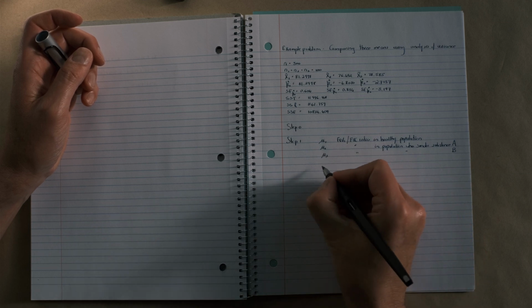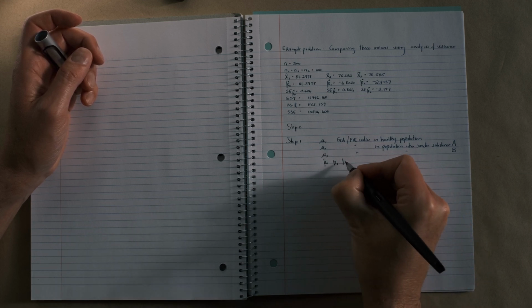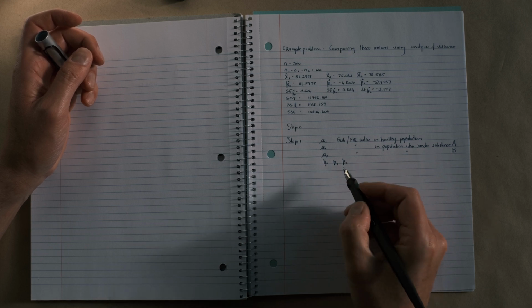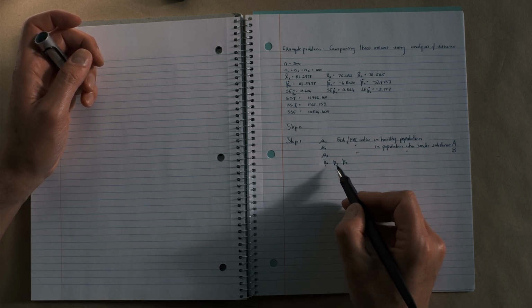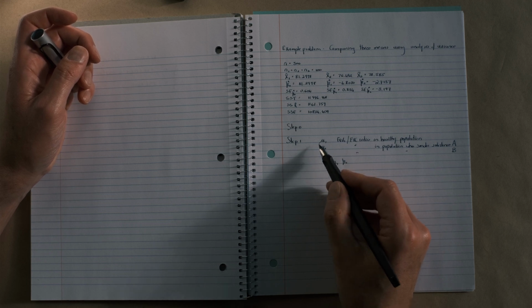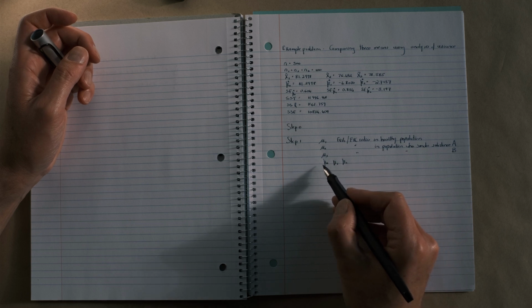And anyway, mu 2 would be those who smoke substance A, mu sub 3 in the population who smoke substance B. Notice that we can also use beta sub 0 and beta sub 1 and beta sub 2. And these are going to be the intercept and the two slopes, saying on average how much does this mean change for comparing this group to that group, and this one comparing this group to that group.